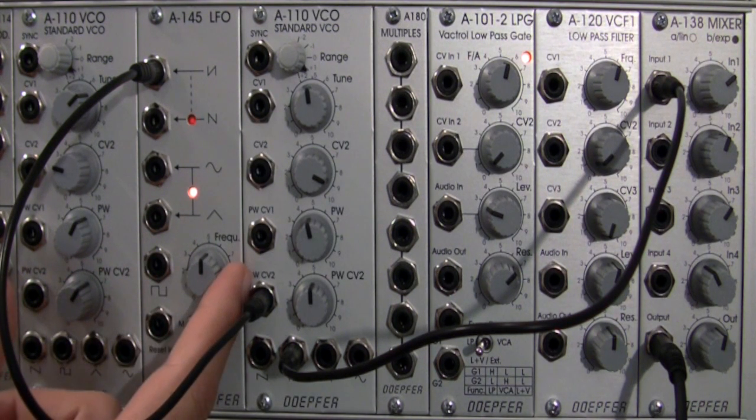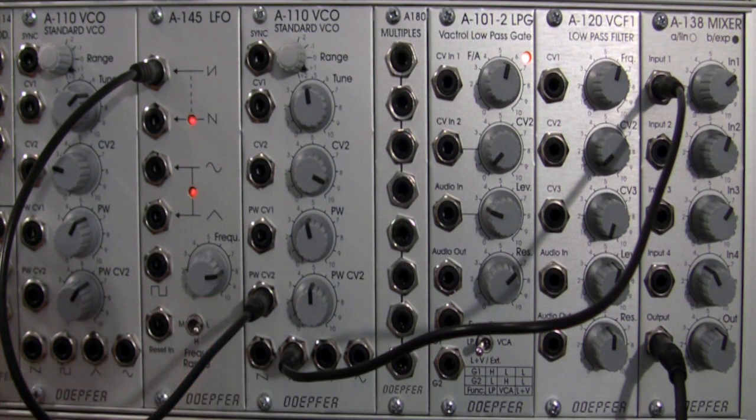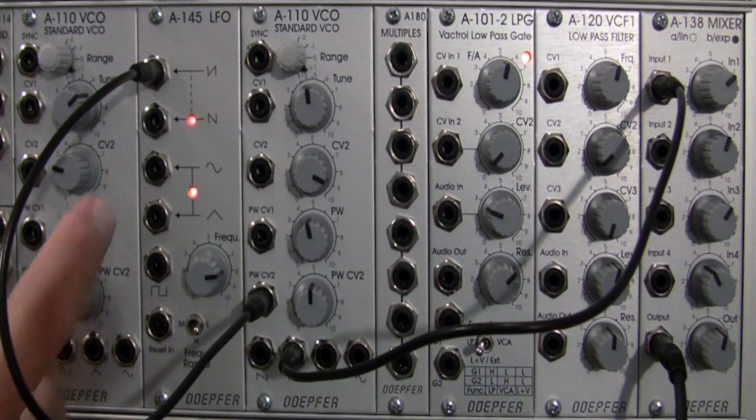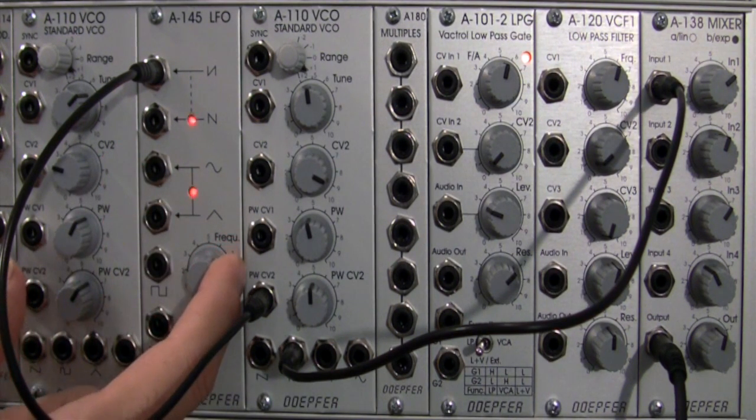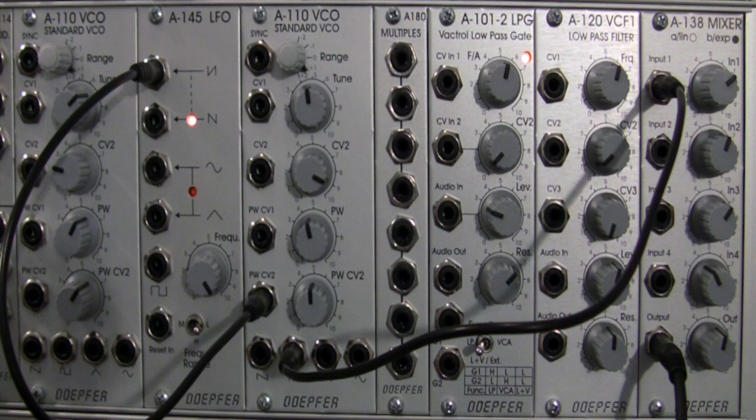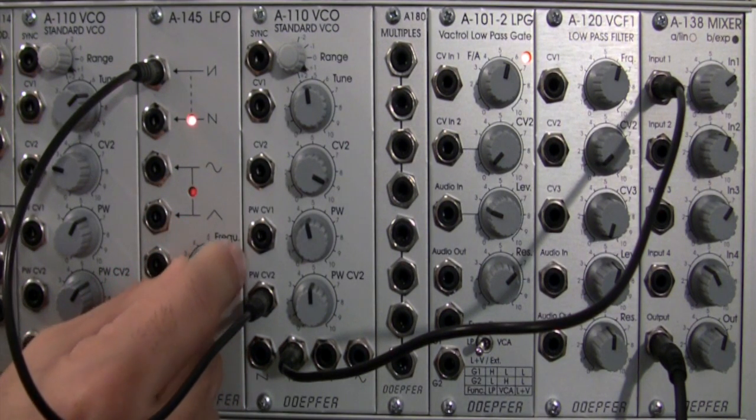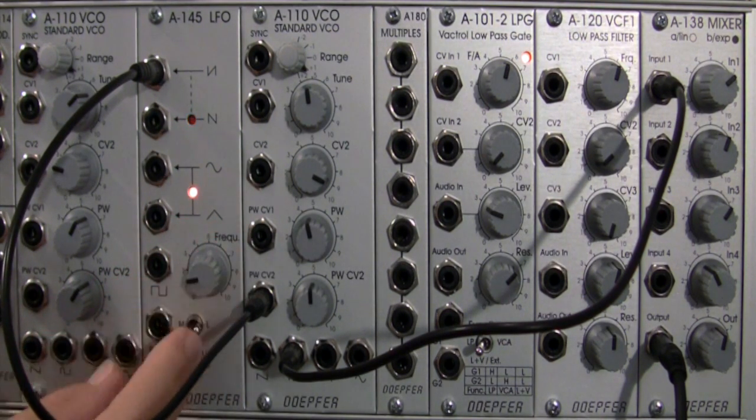So if I want to bring the frequency of that modulation up, I can bring it to about the 3 o'clock position. Or I can go a little bit nuts and bring the frequency all the way up. And then if I want to, I can also bring it all the way down to the other side. Well, not all the way down, but pretty close.